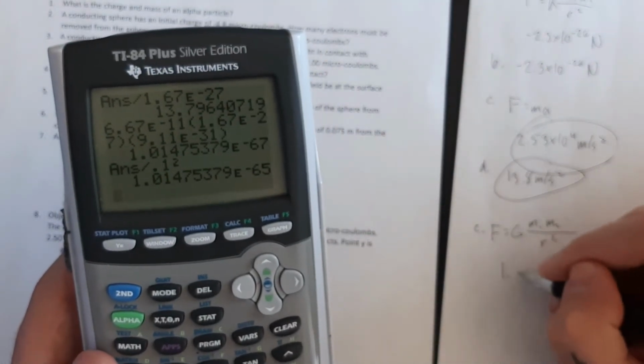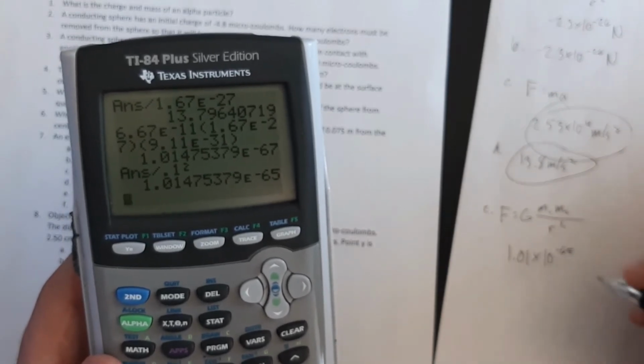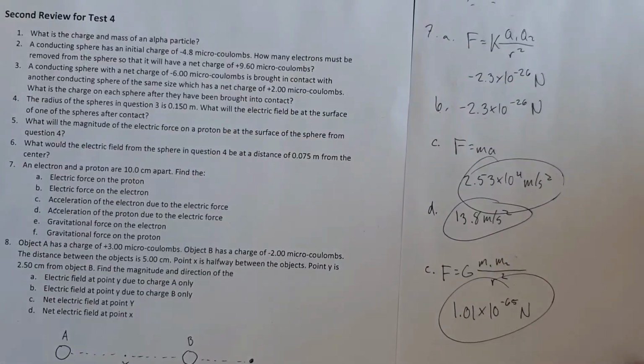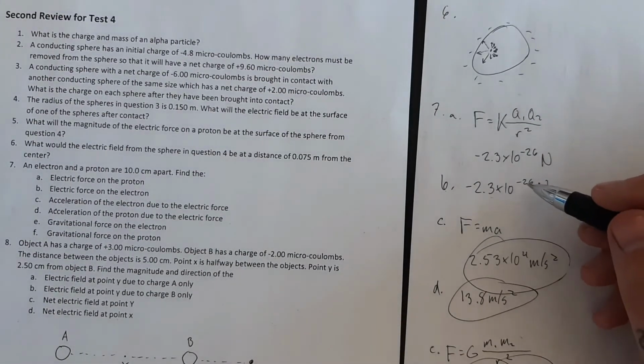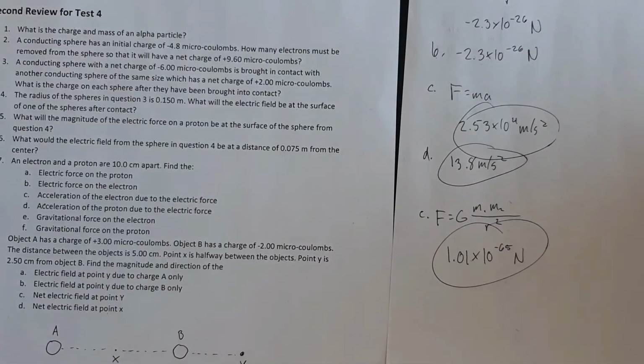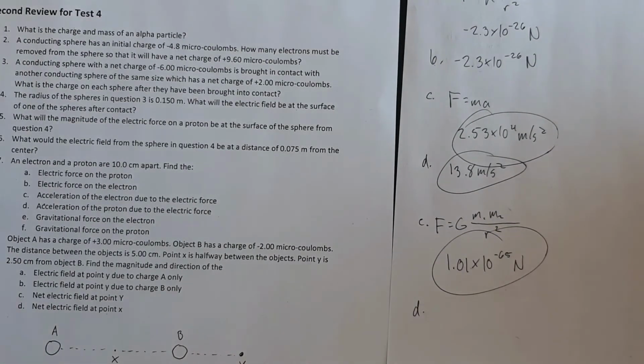Gravity sucks. Gravity's not strong. That's okay. Look at that. Look how tiny that number is. Well, I mean, this was a tiny number too, times 10 to the negative 26th, but times 10 to the negative 65, minuscule. Gravity is extremely weak compared to electrical fields.